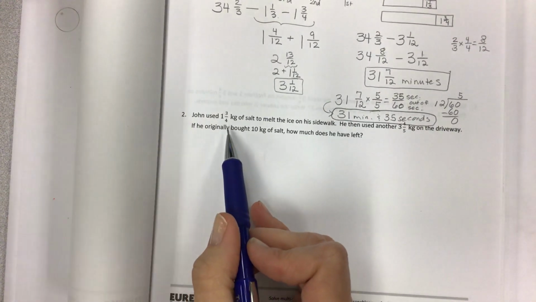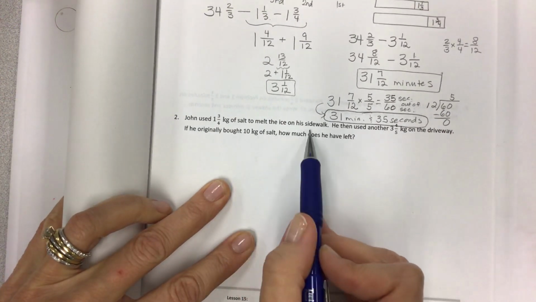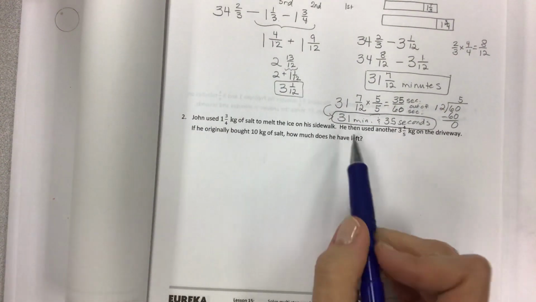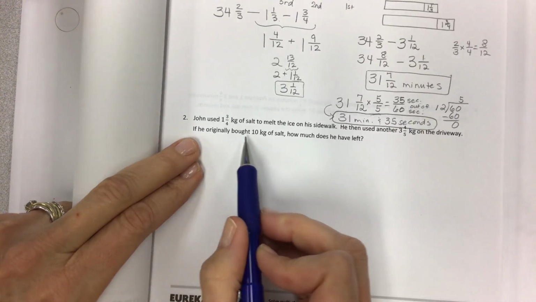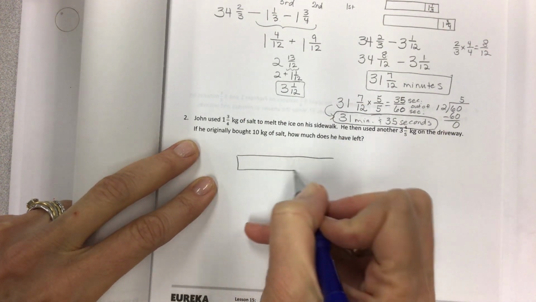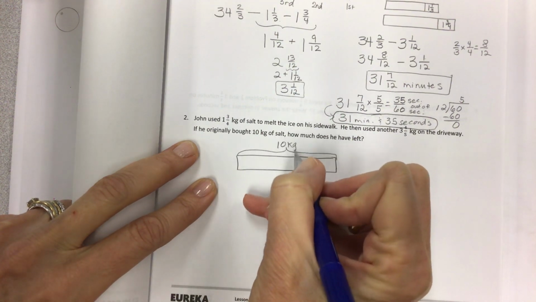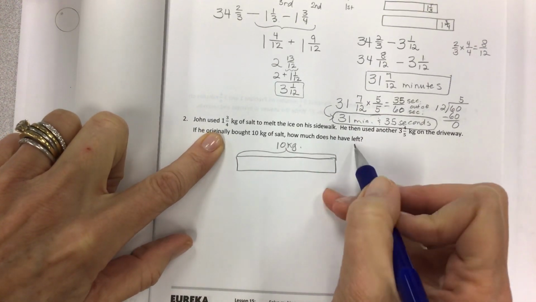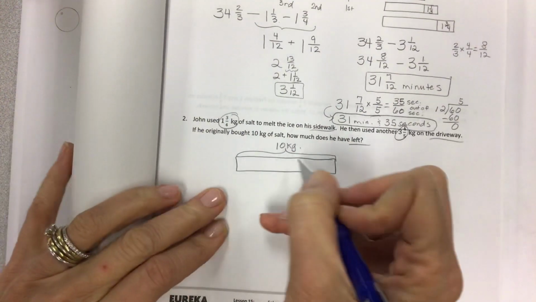Okay, John used 1 3/4 kilograms of salt to melt the ice on his sidewalk. We were just talking about that, how the salt can change the temperature of the water and not let it freeze. He then used another 3 4/5 kilogram on the driveway. If he originally bought 10 kilograms of salt, how much salt does he have left? This is a classic tape diagram. Classic 10 kilograms altogether. He's got sidewalk, driveway, and left. And we have the amounts here that are given to us.